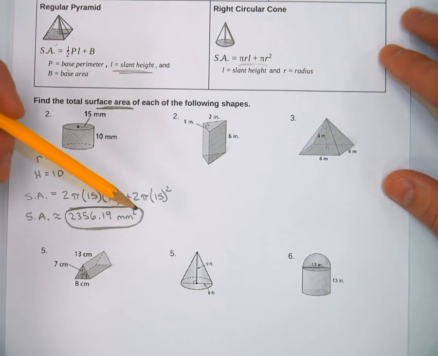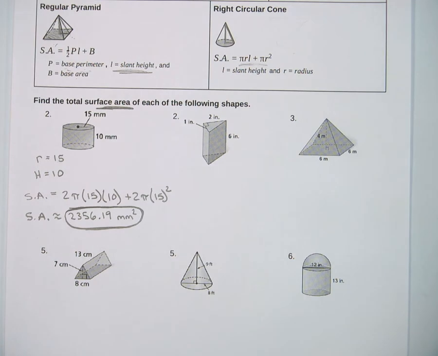Do your best. It's the lowest of stakes. There's no penalty to missing these. It's just you trying to figure out how this stuff works, how to use these formulas. It will be much more beneficial if you try to pause and work through them and then look at the answers rather than just watching me do them in a second. So pause now, see what you can do.